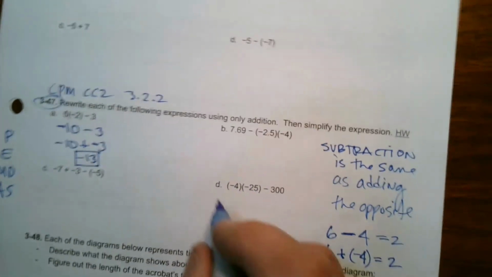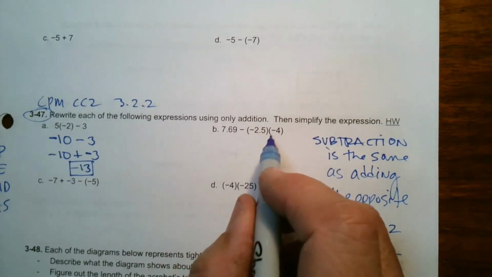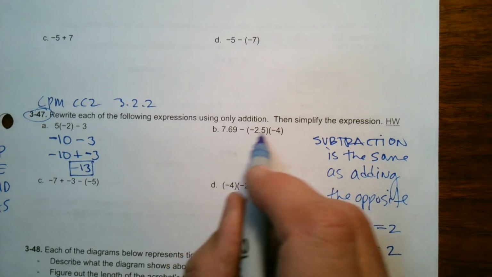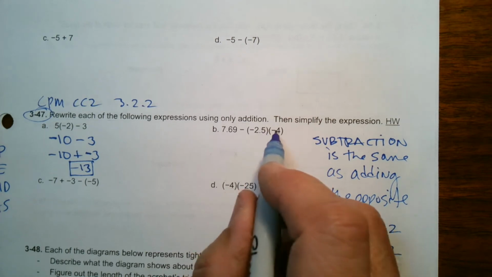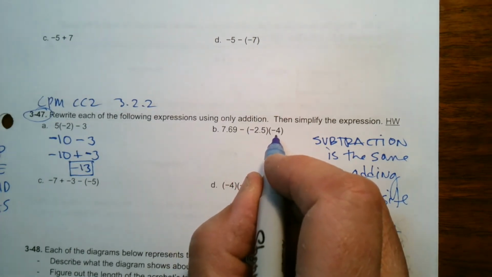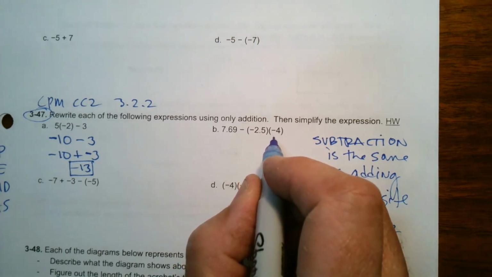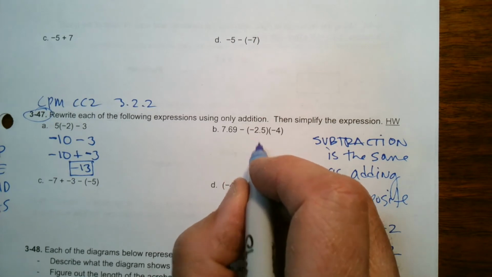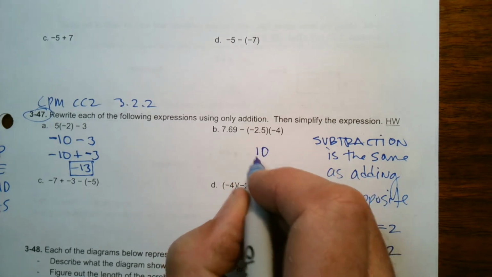All right. B, first of all, again, we've got multiplication and subtraction. When you have two sets of parentheses with single numbers in them next to each other, that's multiply. So negative 2.5 times negative 4. A negative times a negative makes this number positive, and then 4 times 2.5 is 10. So it's positive 10.